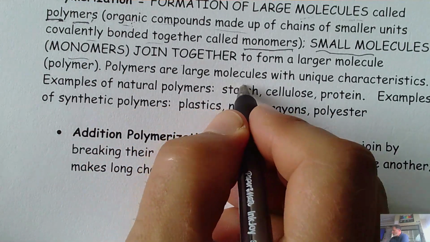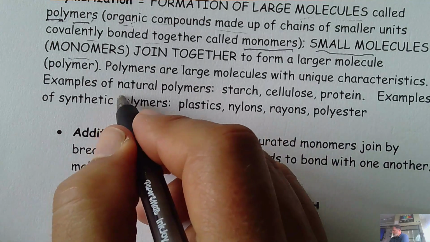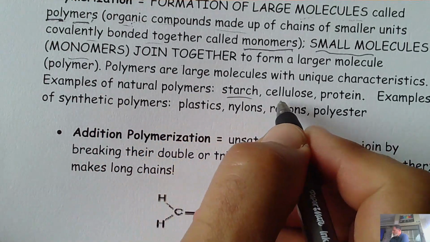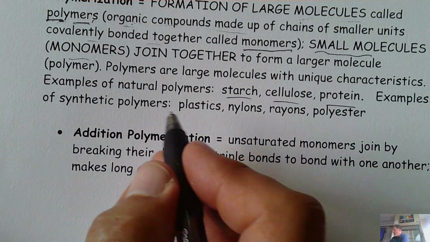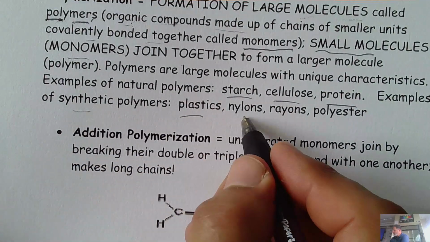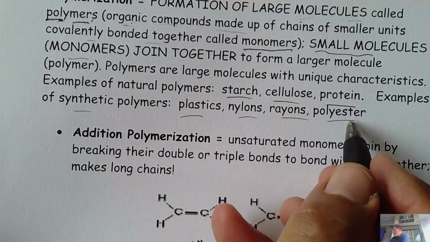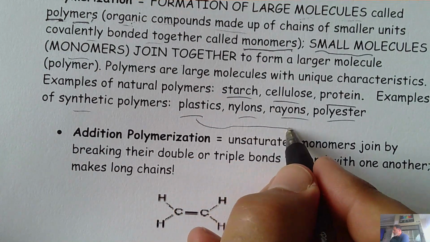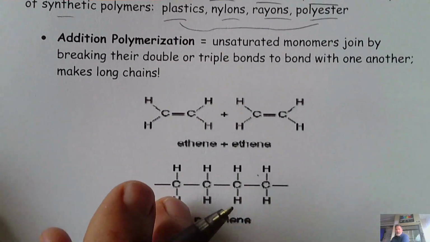Polymers are large molecules with a unique characteristic. Examples of natural polymers are starch, cellulose, and protein. Examples of synthetic polymers are plastics, nylons, rayons, and polyester. In essence, a lot of these are plastics.